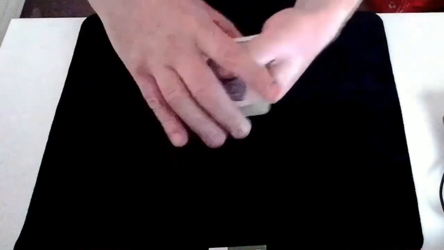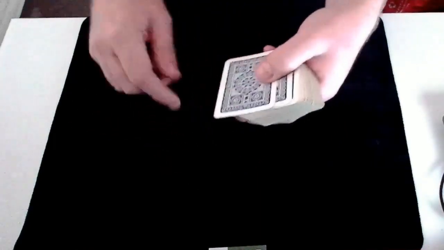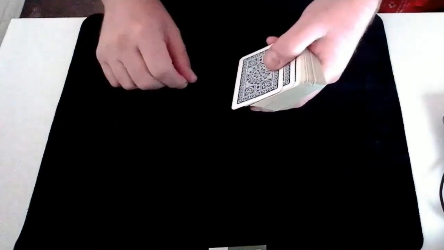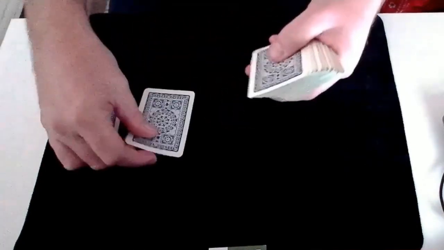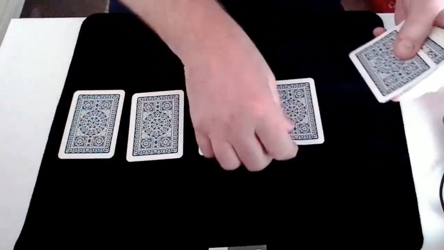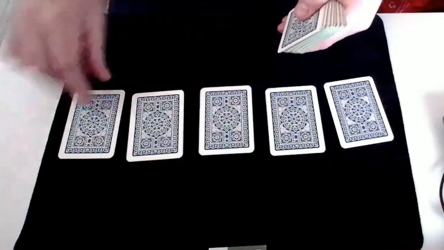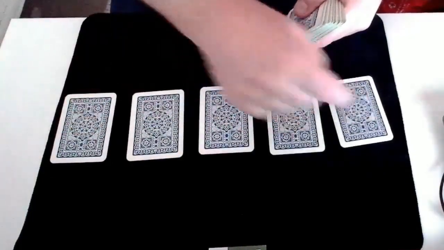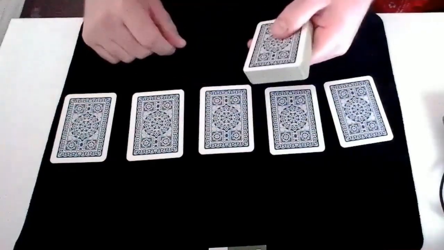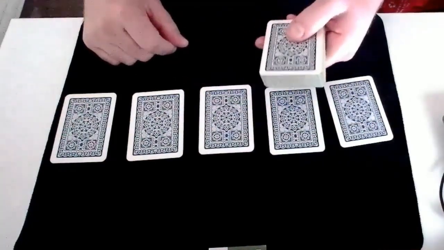So first thing we do is we're going to deal 1 pile of cards to each of our spectators. So I'll start by dealing 1 to spectator 1, 2, 3, 4, 5. And of course what this is doing is dealing the respective key card to each spectator, the 2, 4, 6, 8, 10 of diamonds.